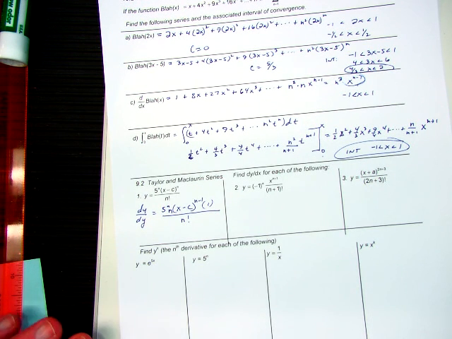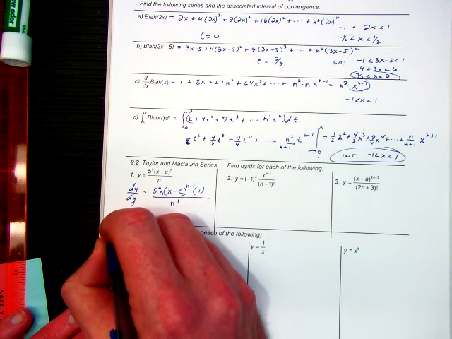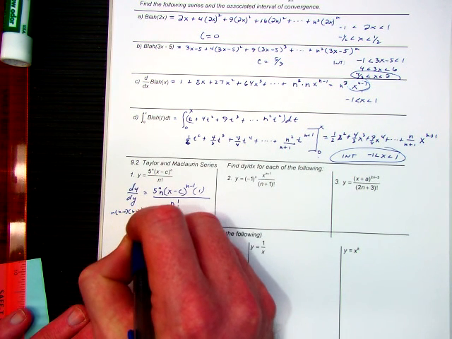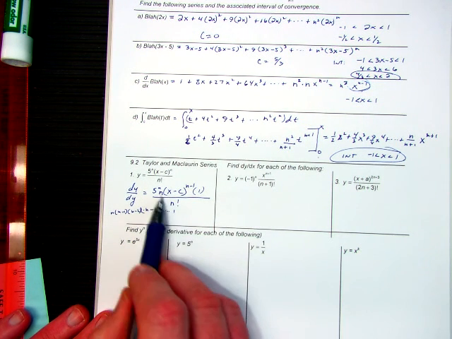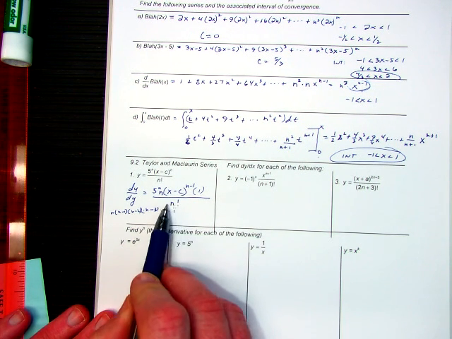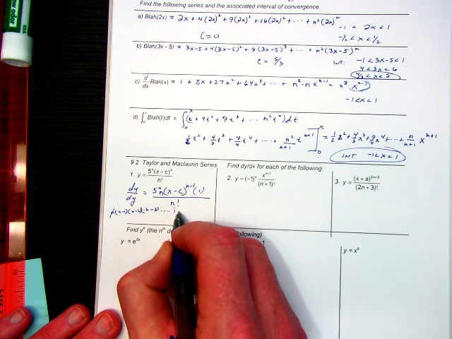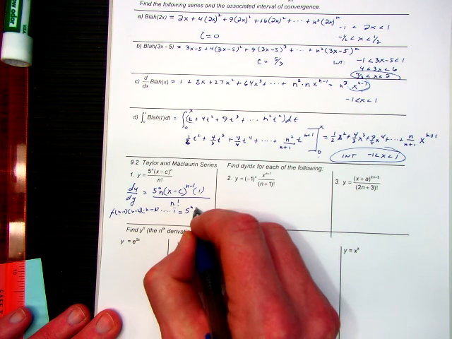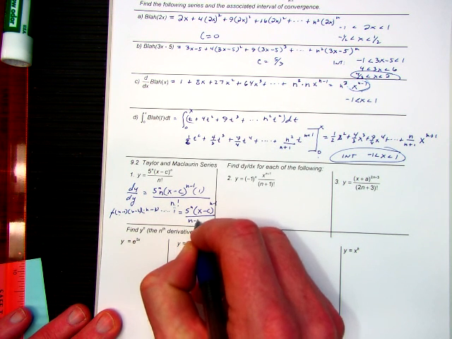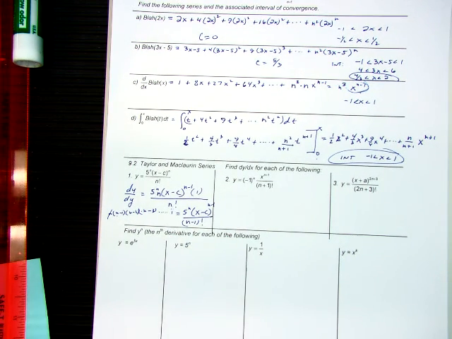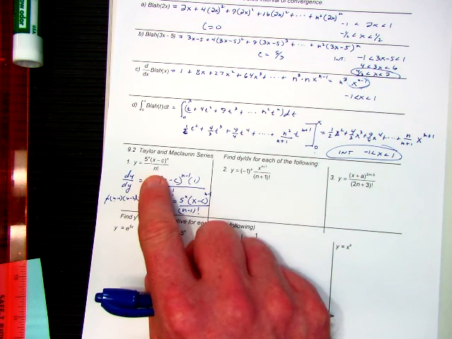But we do have some simplifying we could do, because you remember I have an n here, and n factorial is n times n minus 1 times n minus 2 times n minus 3 all the way until you get to 1. So an n is going to cancel out of both of those. What's left on the bottom, when I get rid of that, is n minus 1 factorial. So this becomes 5 to the n, and then it's x minus c to the n minus 1 over n minus 1 factorial.